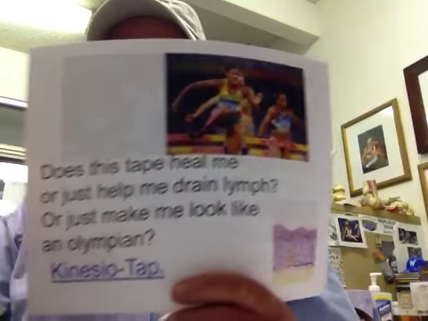That's probably another discussion for us, but you can make a case that by putting this tape on, you move the dermis, just very, very slightly, and it can open up lymphatic collecting capillaries and promote lymphatic drainage.